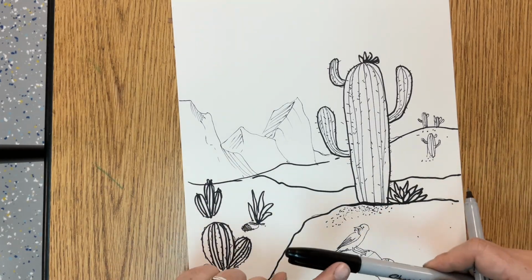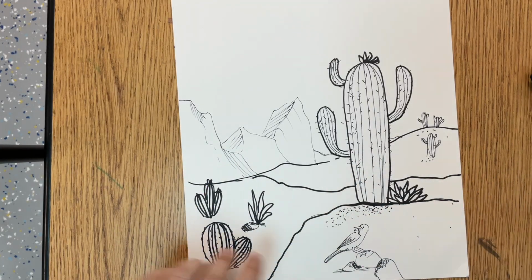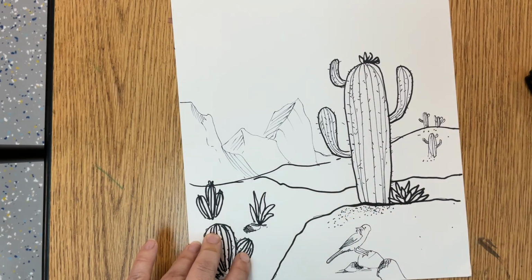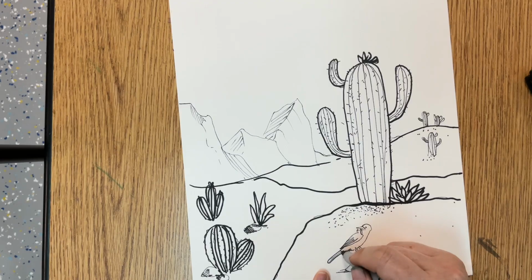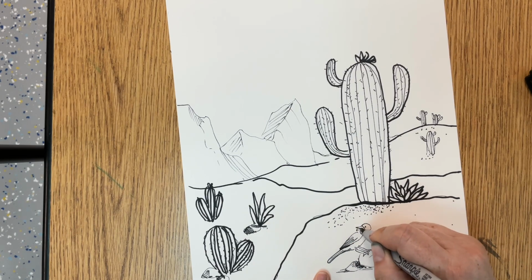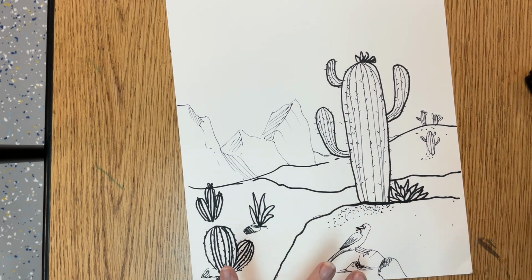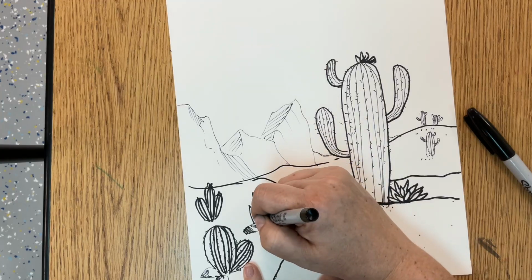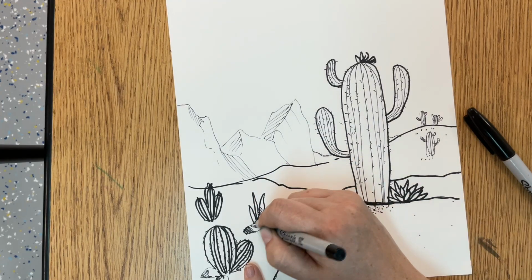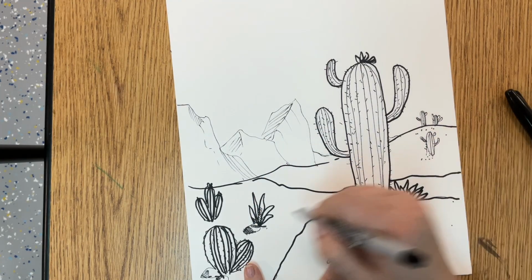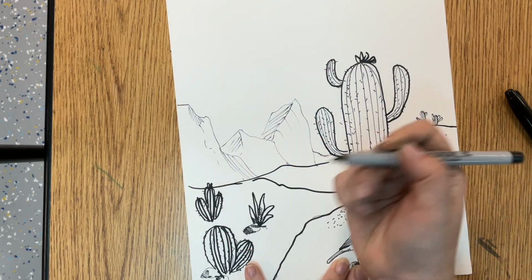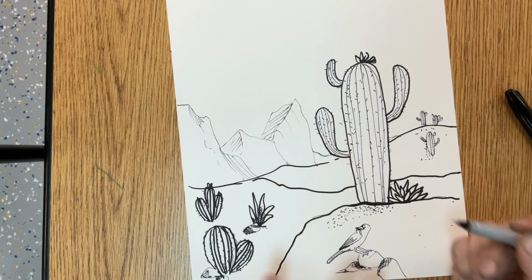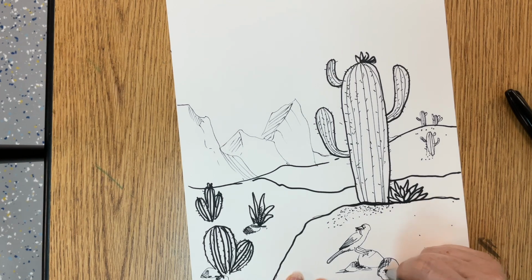So just a reminder that we're using a regular Sharpie to trace over all of our things like landscape lines or any of our big cactus that are in the foreground and near us. Now if you have small things like this bird, I used the skinny Sharpie to trace over that so that I didn't lose any of the details. And I also used the skinny Sharpie in the faraway mountains or some of my smaller cactus, as well as adding all of my little prickles with the skinny Sharpie.